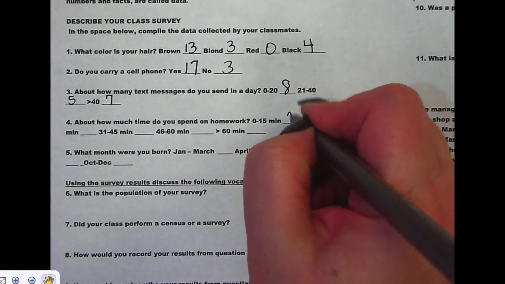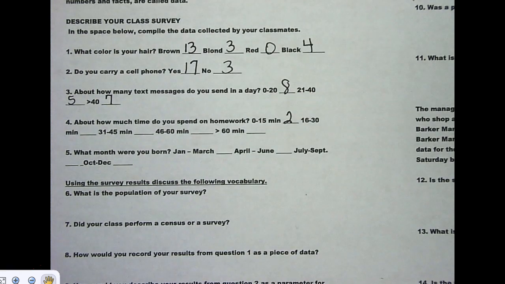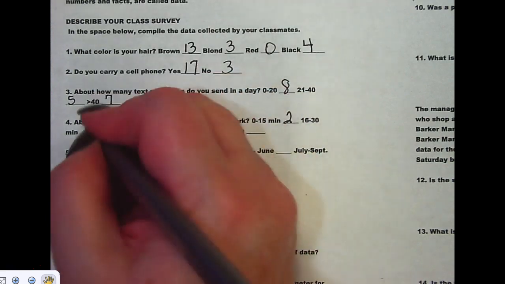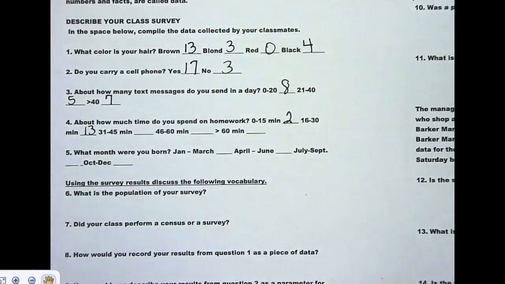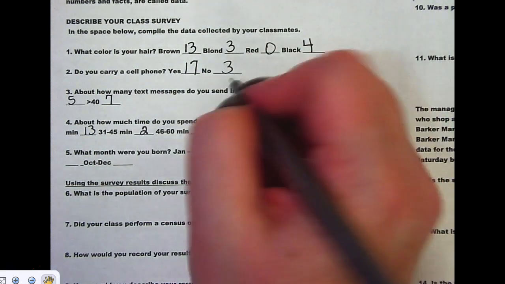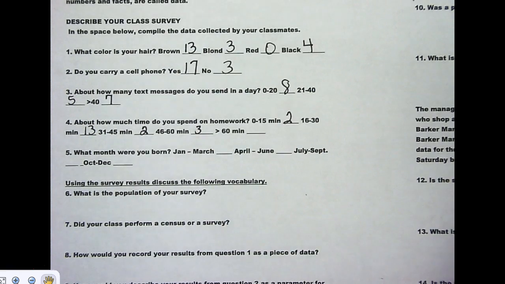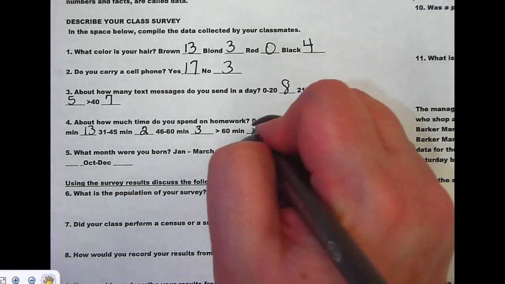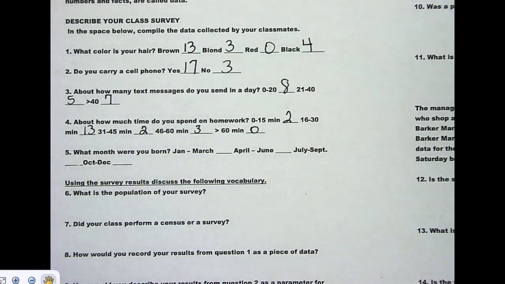About how much time do you spend on homework? 0 to 15 minutes was 2 people in this class. 16 to 30 was 13. 31 to 45 was 2. 46 to 60 was 3. And more than an hour was 0 people. Homework clearly was not our focus with this class.